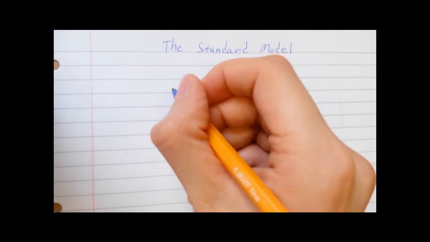Hello, in this video I'm going to try and explain using simple words what the Standard Model of particle physics is. So the Standard Model is a theory that describes the interactions between the fundamental particles in nature. By fundamental we mean a particle that so far cannot be broken down into other components. So we just assume that it is not made of anything else. So in the Standard Model we have these ingredients here.